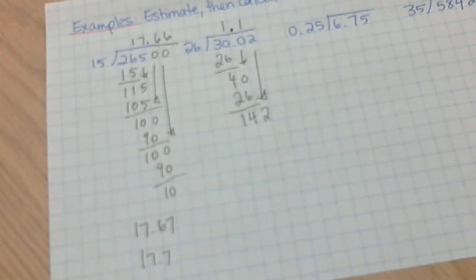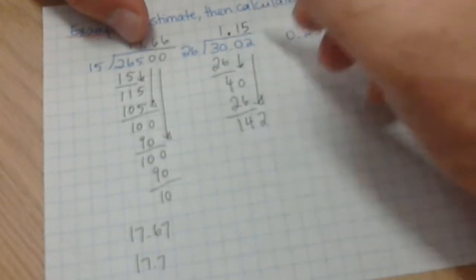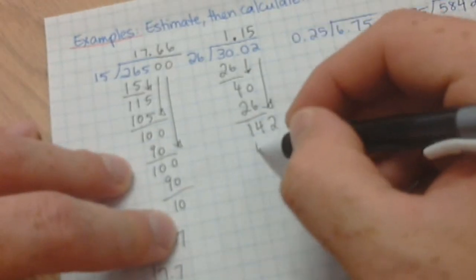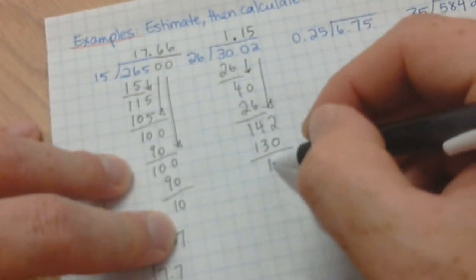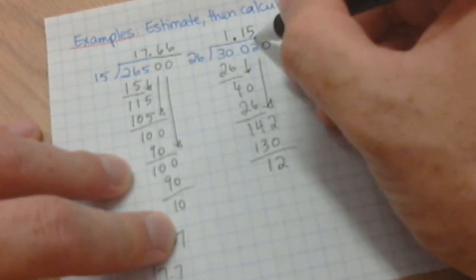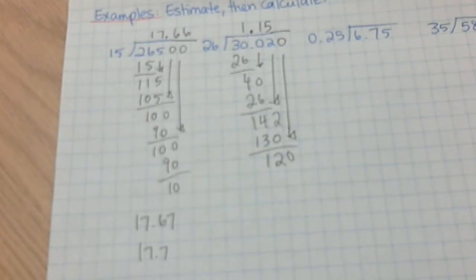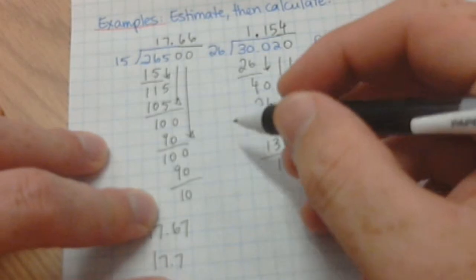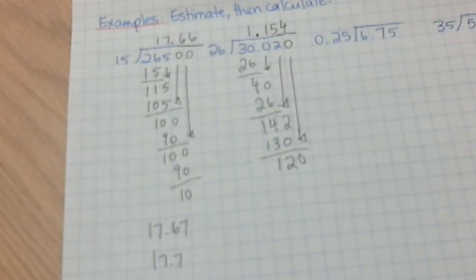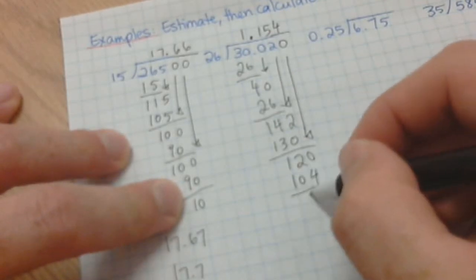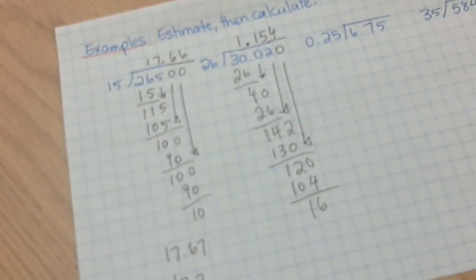And then 26 goes into 142 5 times. So that's 26 times 5, which is 130, which gives us 12 left over. Add in a 0, carry it down. So 120 divided by 26 goes in 4 times. And so 4 times 26 is 104. And so there's 16, which is the difference.